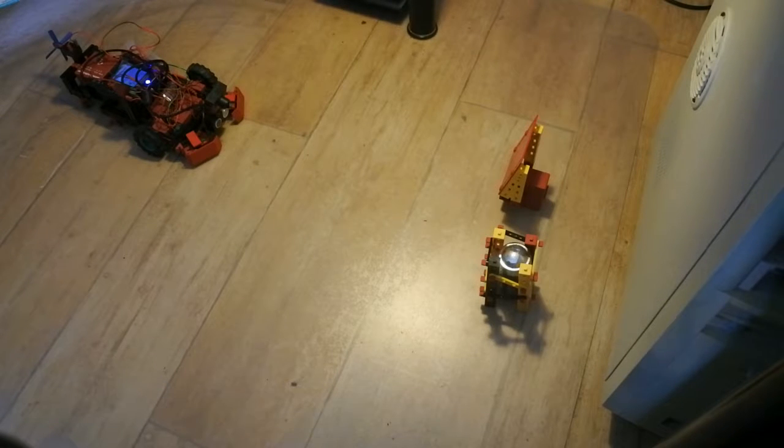Welcome to another episode and video on my driving robot discovery based on the fischertechnik TXT controller running embedded Linux and programmed in Python in online mode, which means that I need to be logged in using SSH, secure shell, to be able to control it.